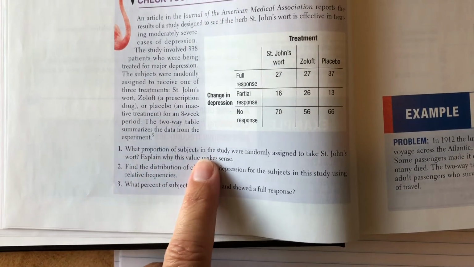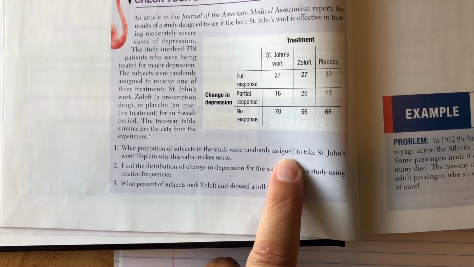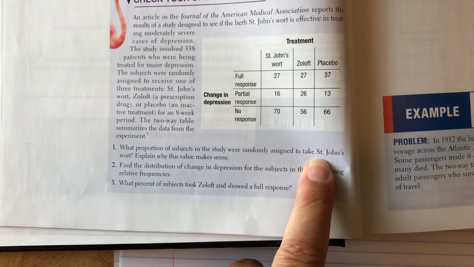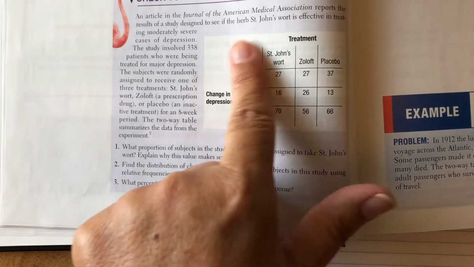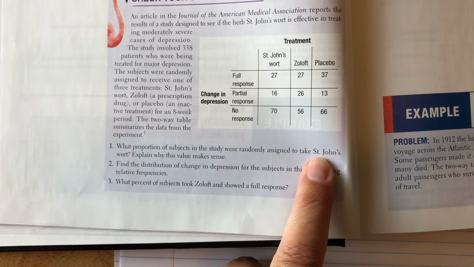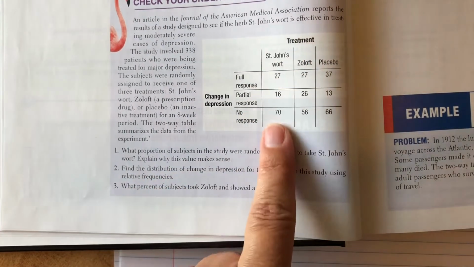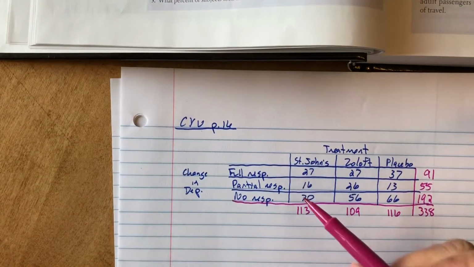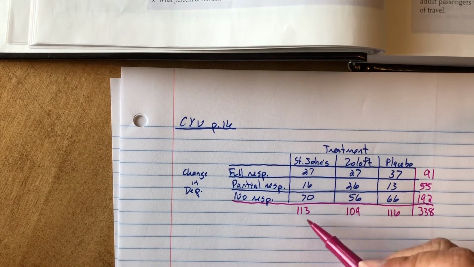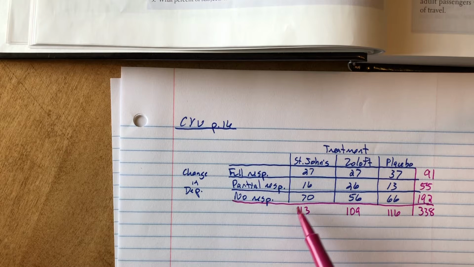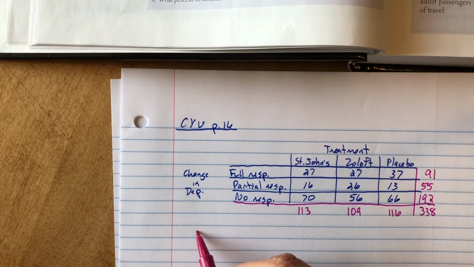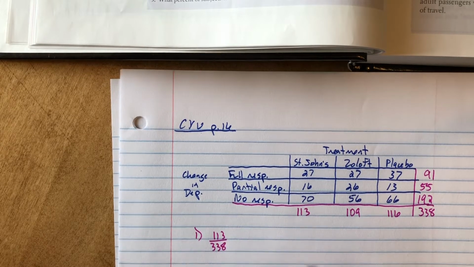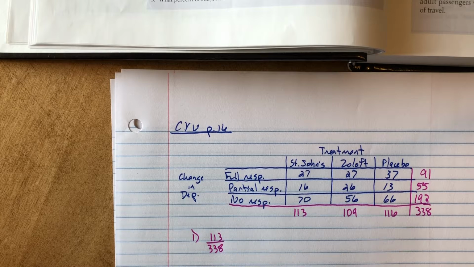All right, let's see what questions it's asking. What proportion of the subjects in the study were randomly assigned to take St. John's wort? So of all this information in the table, all I care about is St. John's wort. So all I want is that column. I want the proportion of subjects. All of these people took St. John's wort. So I want the 113, and the proportion is going to be 113 over the table total. So that's my proportion.